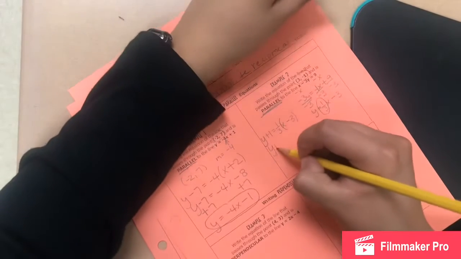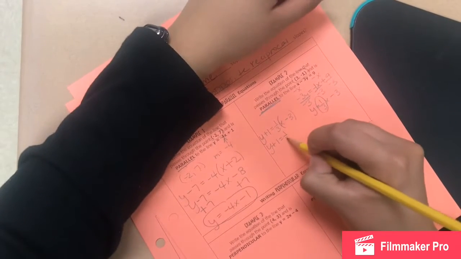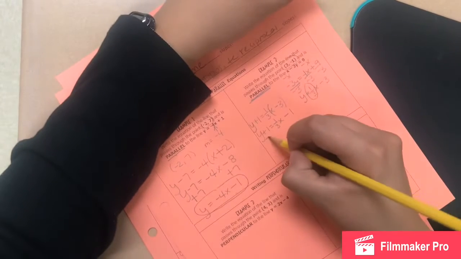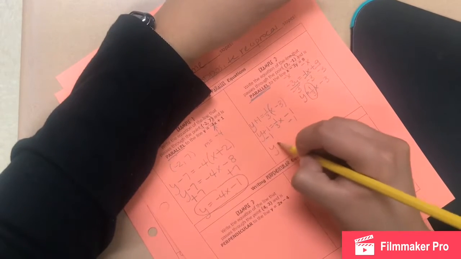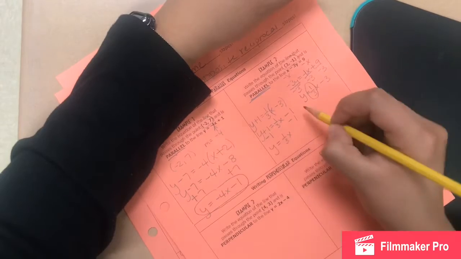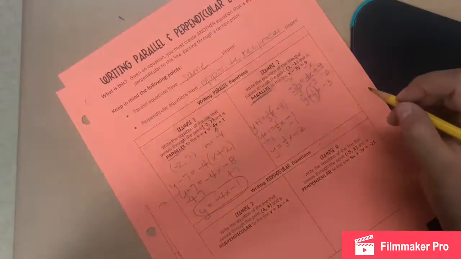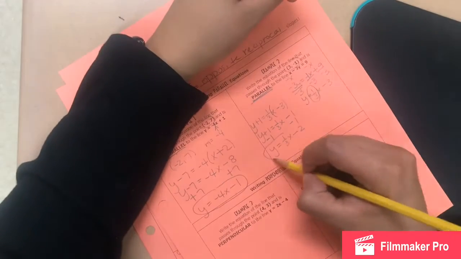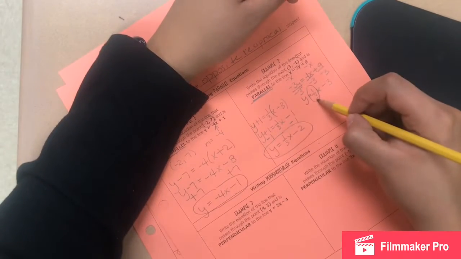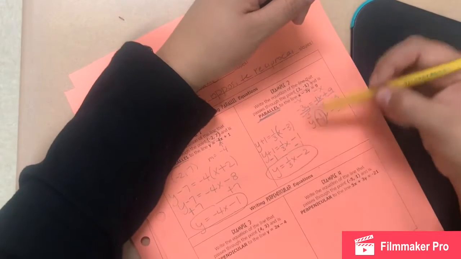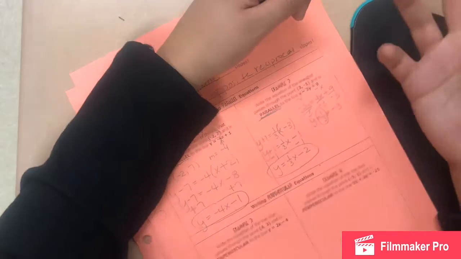So y plus 1 equals 1/3 x. 1/3 times -3 is -1. Then I'm going to subtract 1. So y equals 1/3 x. -1 minus 1 is -2. And this is my new equation because it has the same slope and a different y-intercept. And if I were to graph this equation, I would go through the point 3, -1.